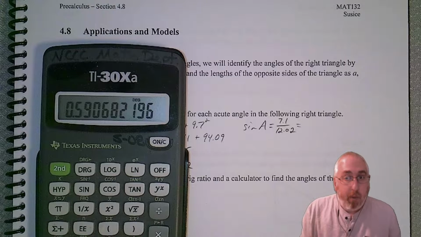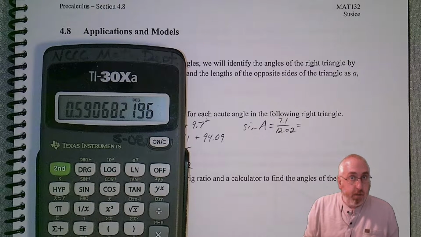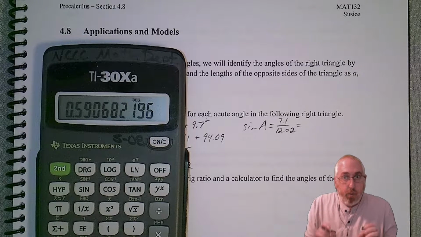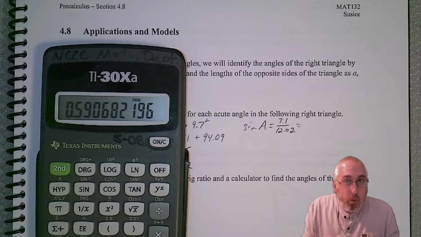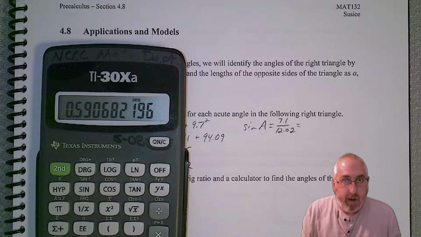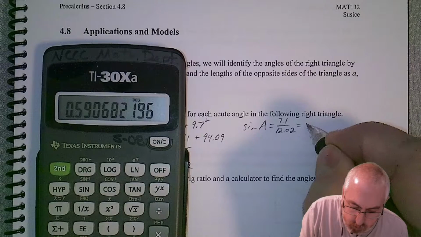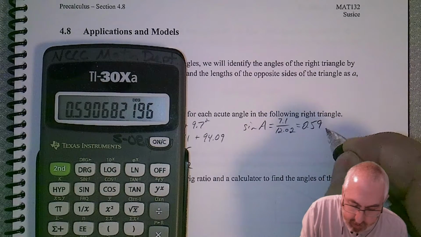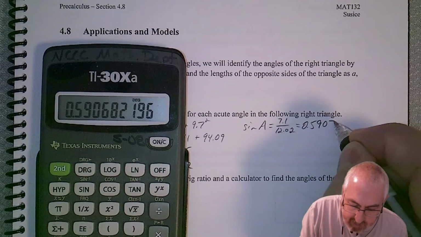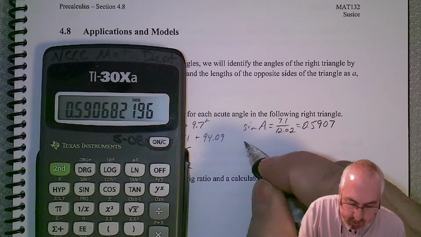So I would recommend at least 4 decimal places, because if you round it off to too few, you're not going to get as accurate of an angle. So 0.5907 if we rounded it to 4 places.